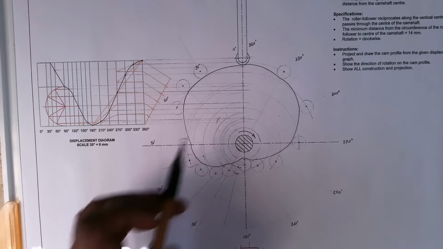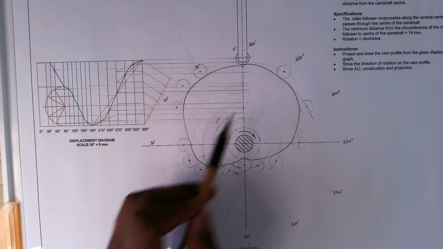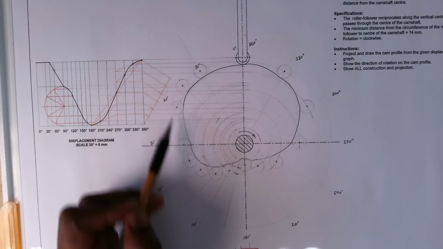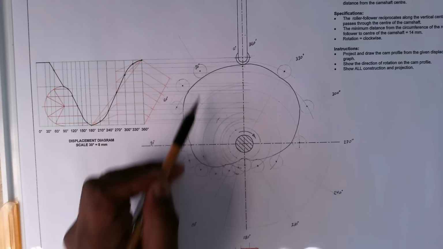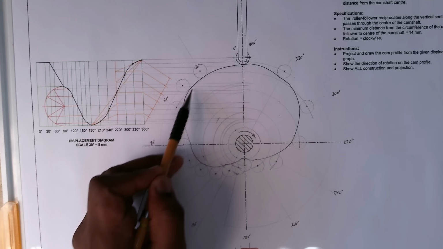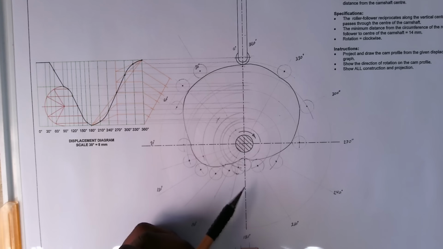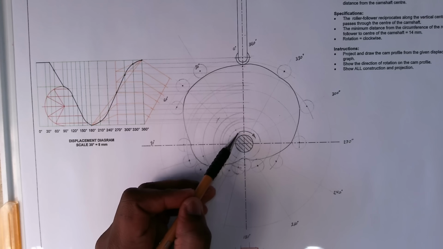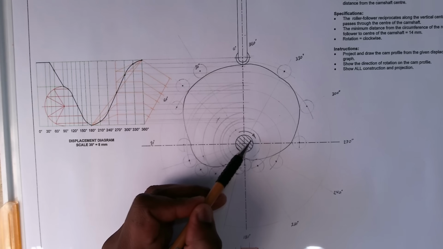So that's how you draw a cam profile for a roller follower. You start by marking the points, and you have to draw the circles, and then from there you just draw in the curve around the small circles, right? Okay, and then please do not forget to add the arrow there, the direction of rotation.